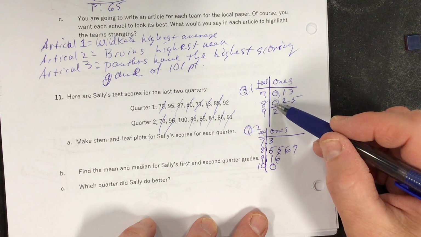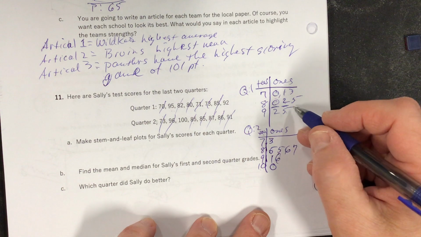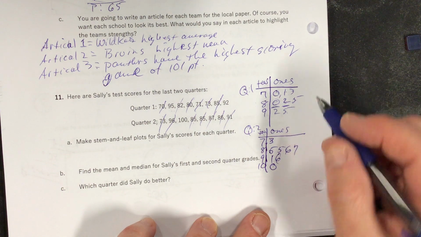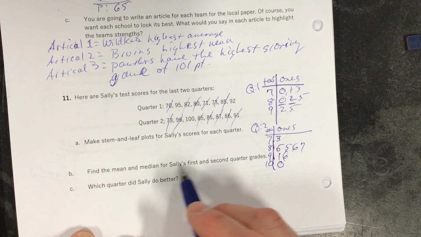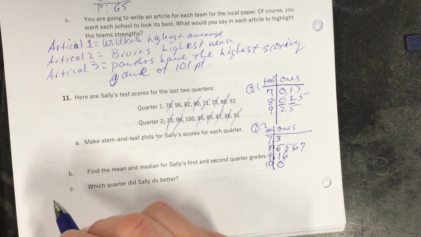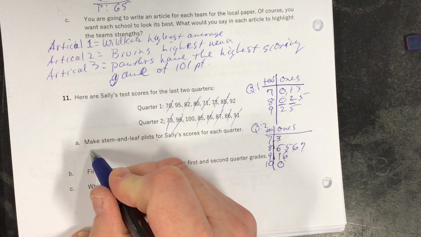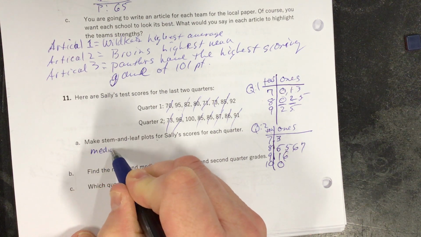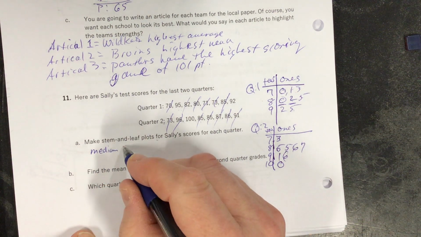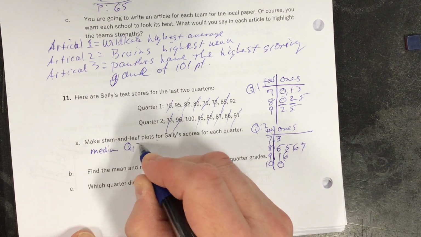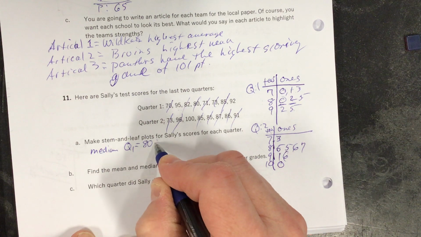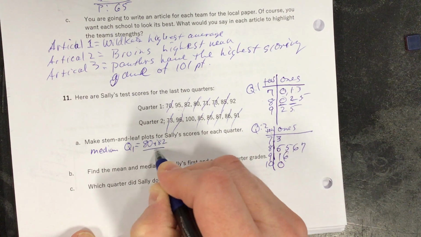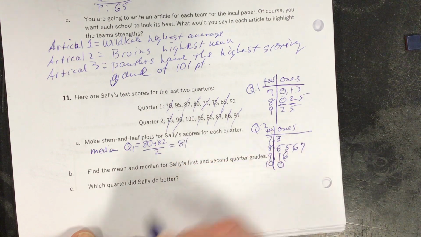So the average between the 80 and the 82 would be the median. You may have to use some more paper somewhere else. I'll just do the medians up here. Median of quarter 1 is the average between 80 and 82. That's going to be 81.